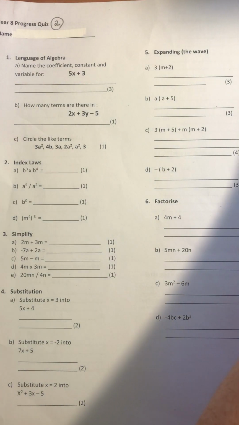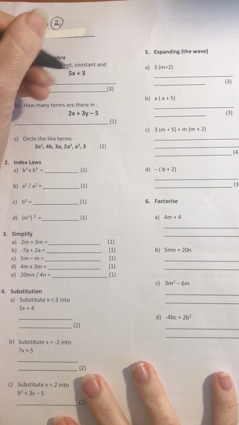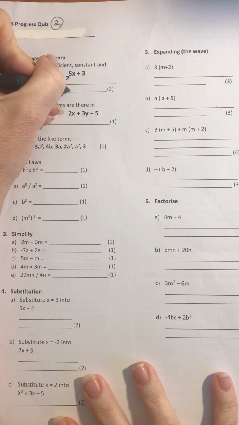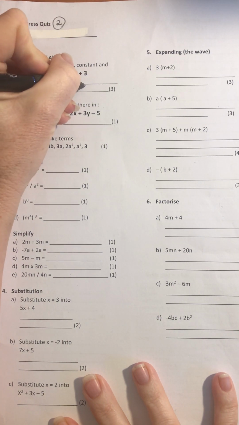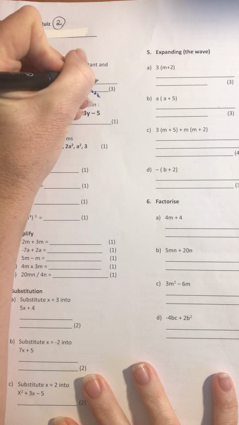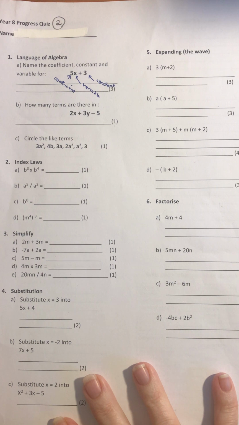Okay, I'm having a look at a grade 8 progress quiz for term 2. So this is covering the algebra topic that we have been working on. The language of algebra type questions that we might see: naming the coefficient, constant and variable for an expression. In this case our coefficient here is the 5. Our variable is the x and our constant term is the 3. So it's a constant because it doesn't have a variable with it.